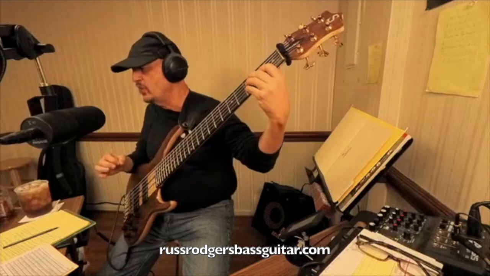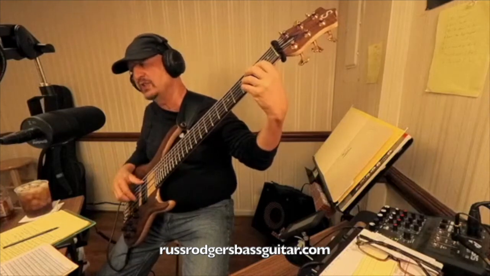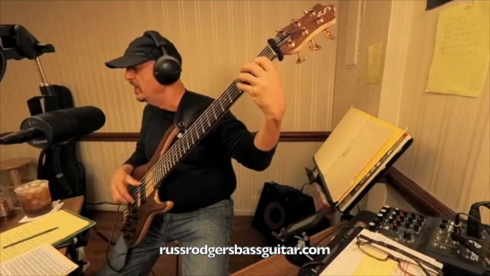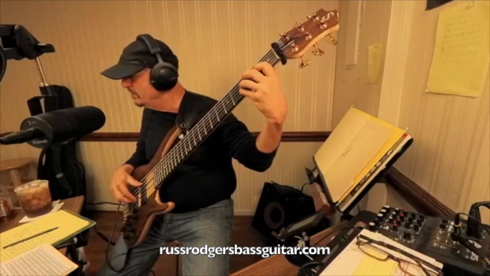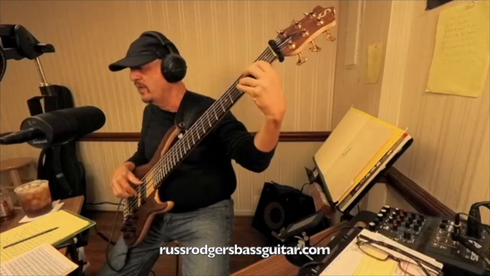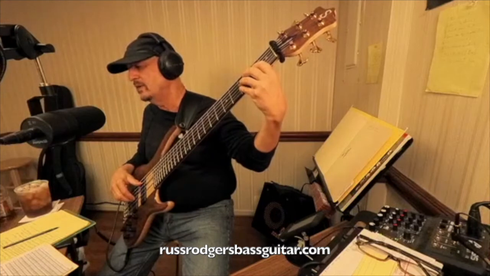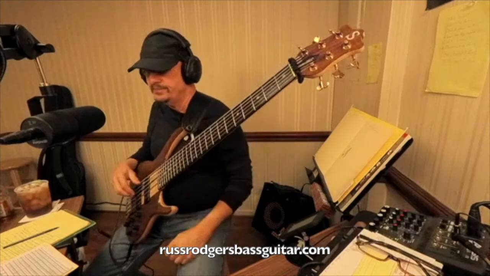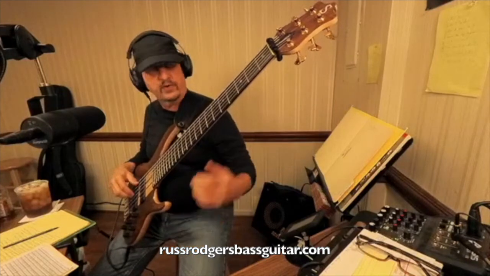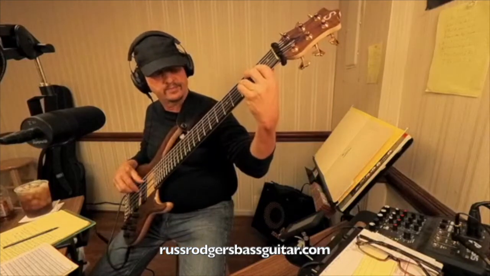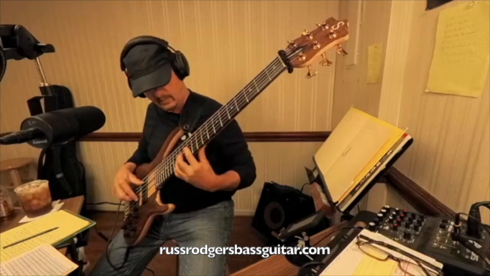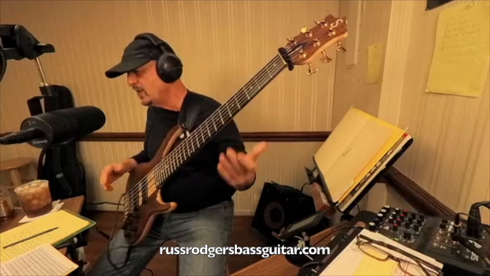Just using quarter notes, the best way to transition up is to use a 1, 5, 1. A 1, 3, 1 is too far away. It just doesn't go there as smoothly as 1, 5, 1 to my ear. It's not going to be a smooth walking bass line.